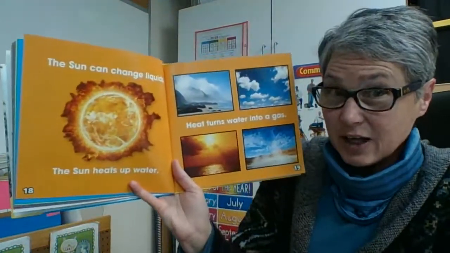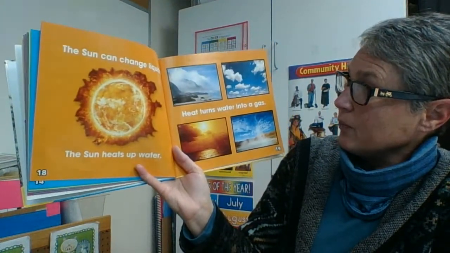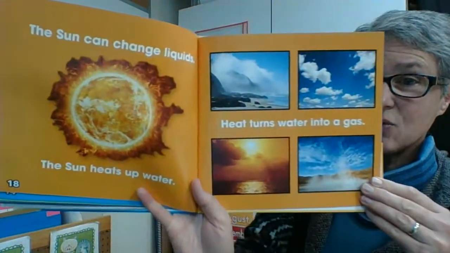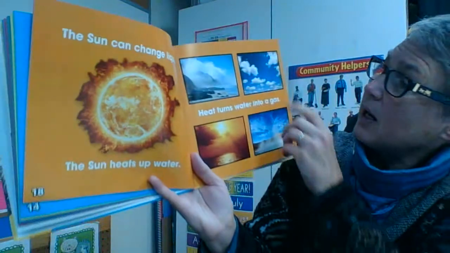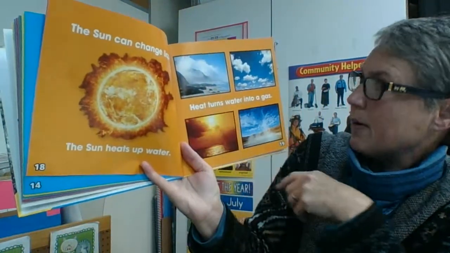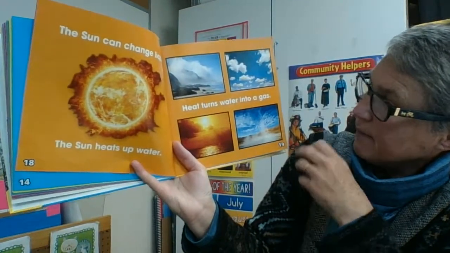The sun can change liquids. The sun heats up the water. Heat turns water into a gas. So we're looking at water vapor there, which will turn into clouds. We've got some sea spray. The other ones I don't see on here are fogs and mists.